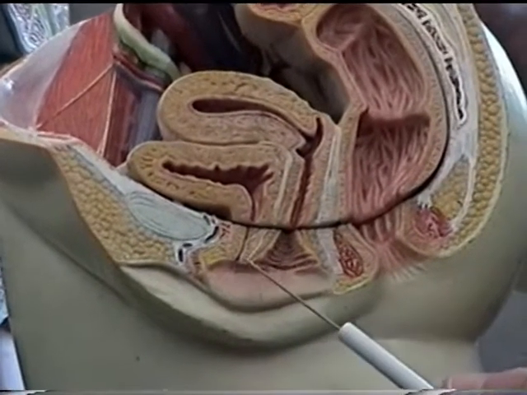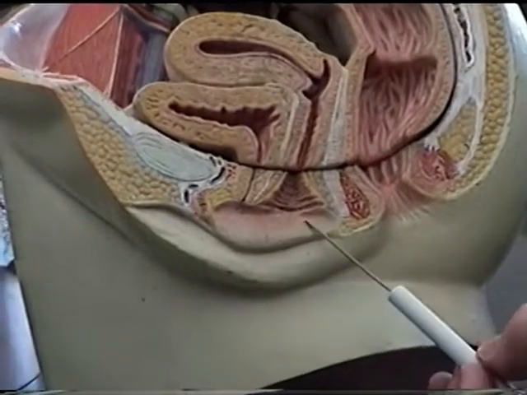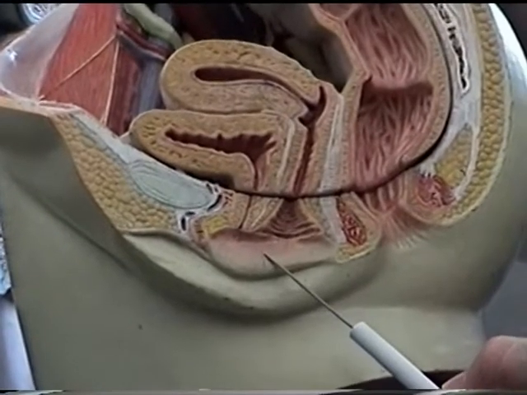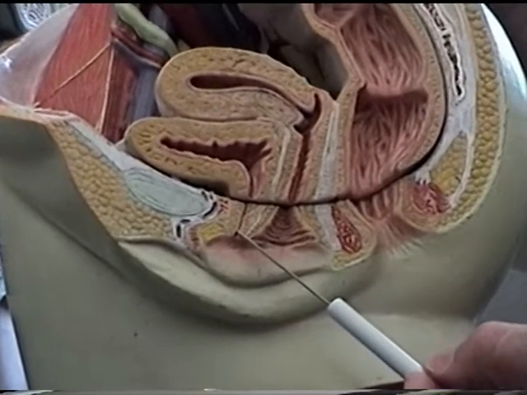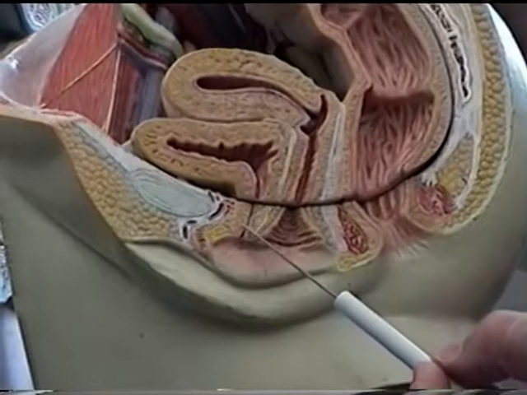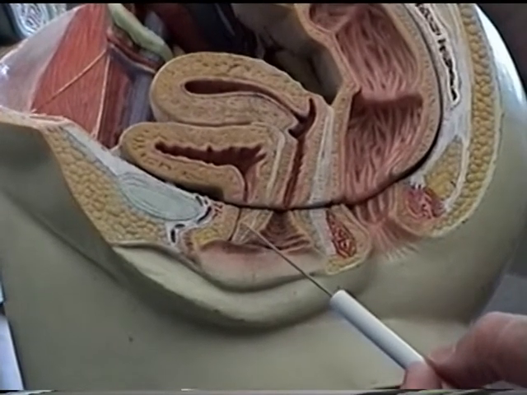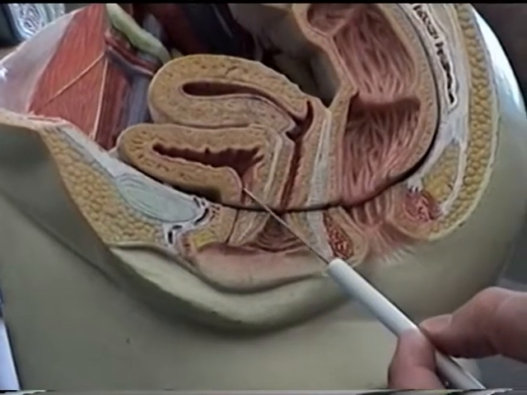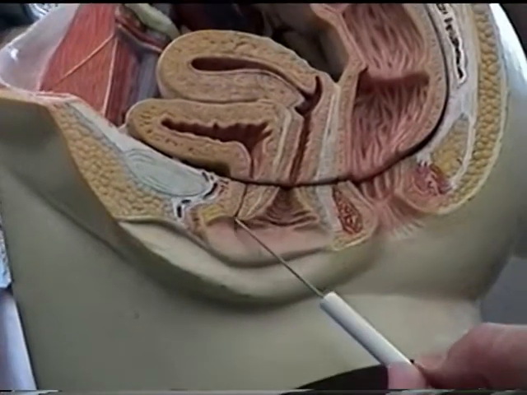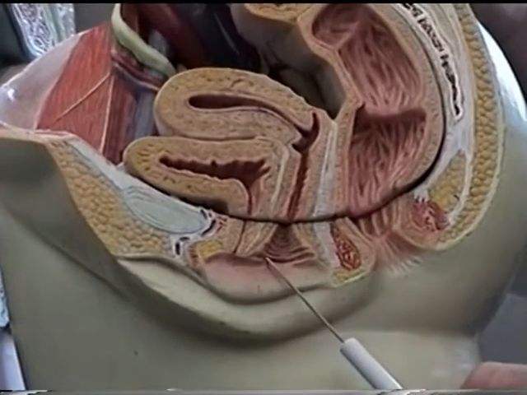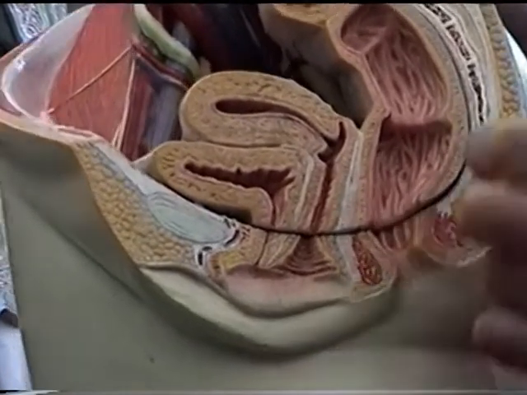Now in women, the urethra drains in the vestibule, which is an opening between the labia here. And the urethra is very, very short. That's why women have a higher percentage of UTIs than men: the urethra is very short and it drains to a vestibule area, which is a moist environment.